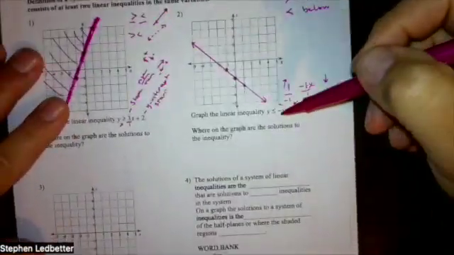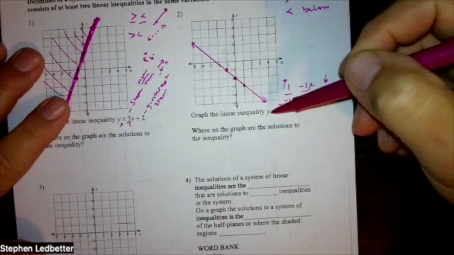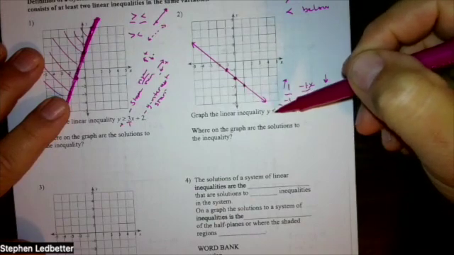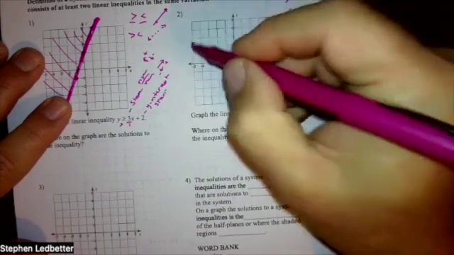Okay, so now I got to determine, am I shading above or below the line? Well, it says y is less than. See the less than symbol? So we shade below the line.